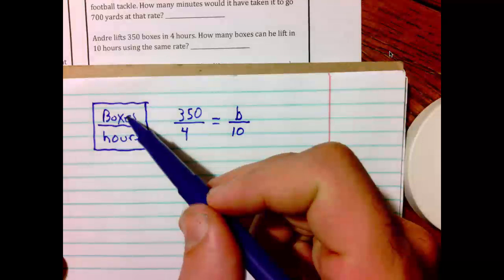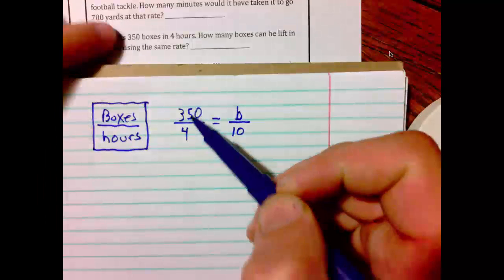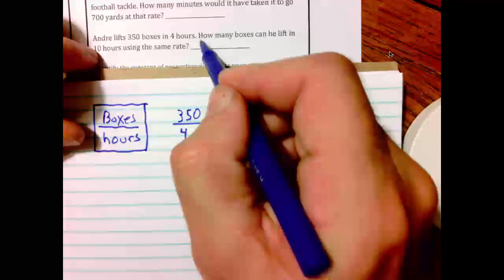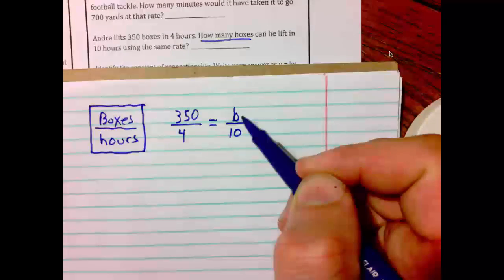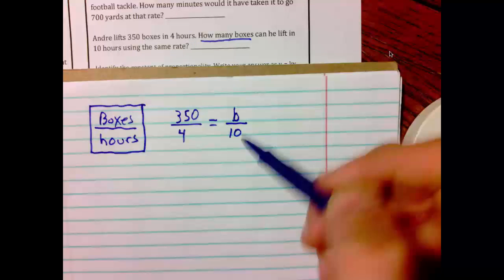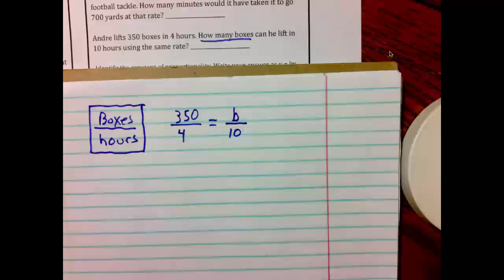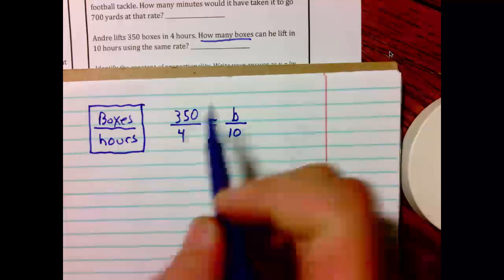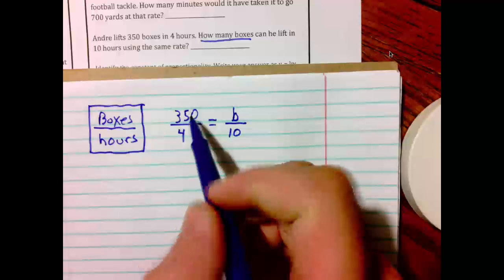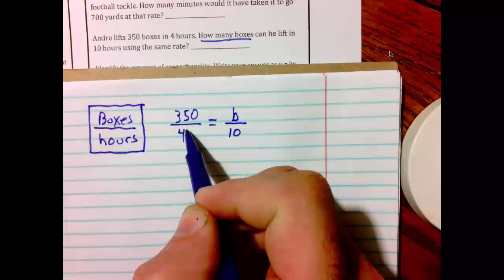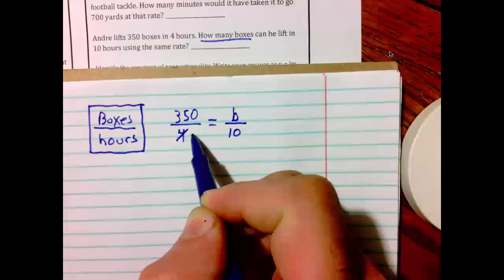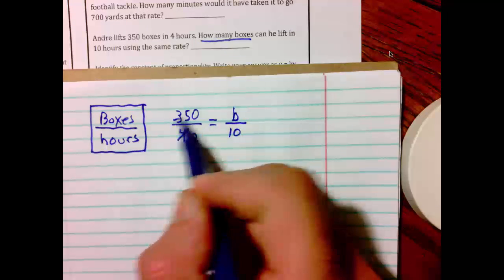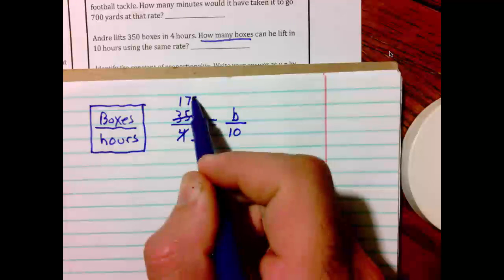Let's verify to make sure our proportion is set up properly. We're examining boxes divided by hours. 350 boxes in 4 hours. We want to know how many boxes, B, can he lift in 10 hours? Alright. Again, if we can do any reducing in the beginning, it will be helpful. 4 and 350, well, 2 goes into both of those. 2 into 4, 2 times. 2 into 350 will be 175.